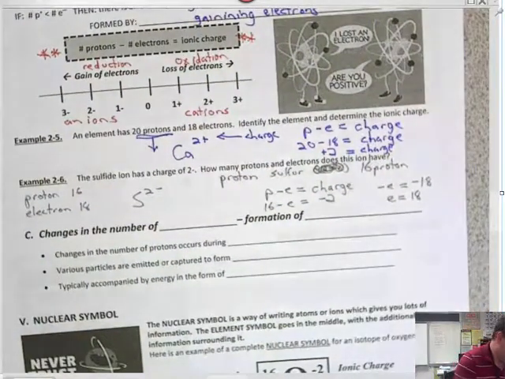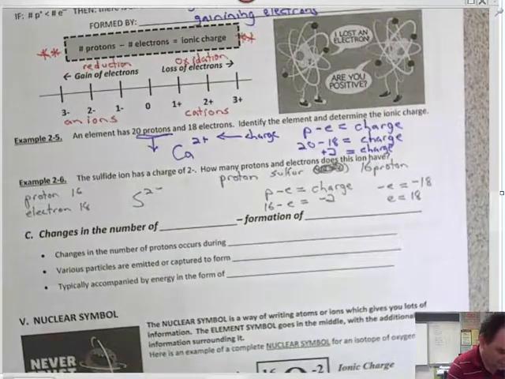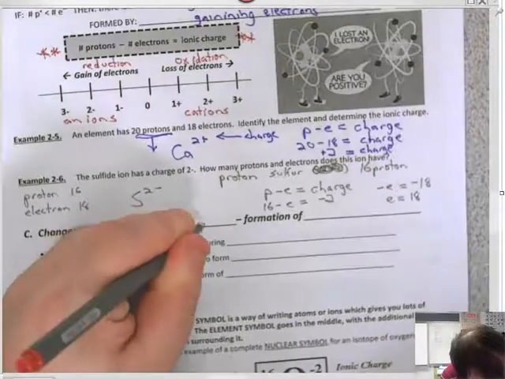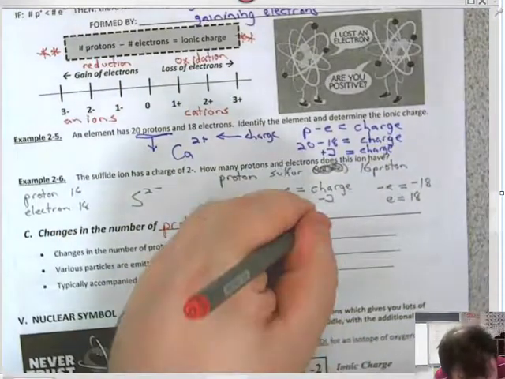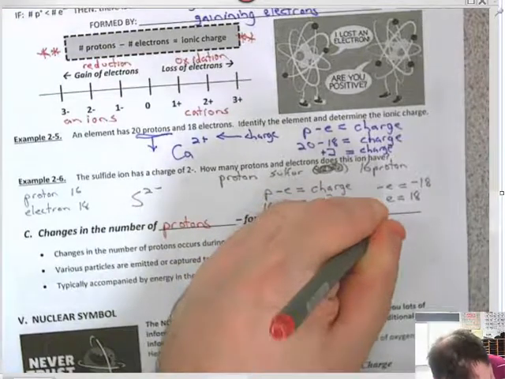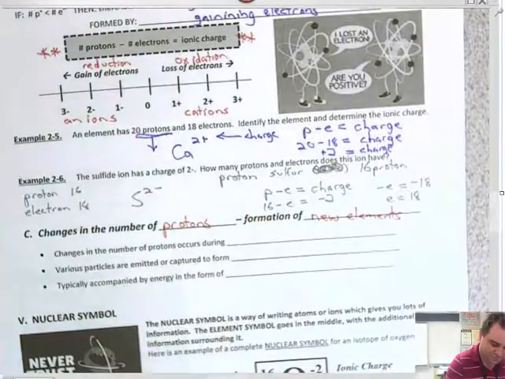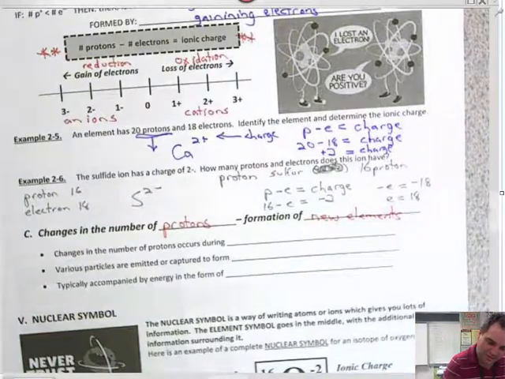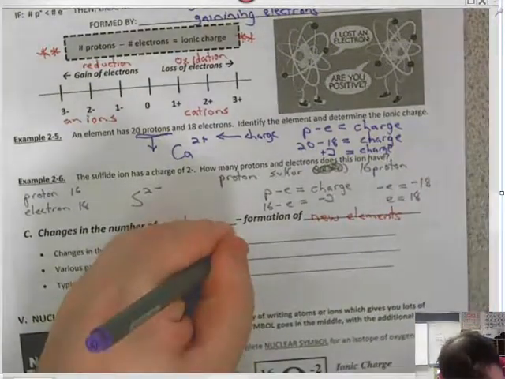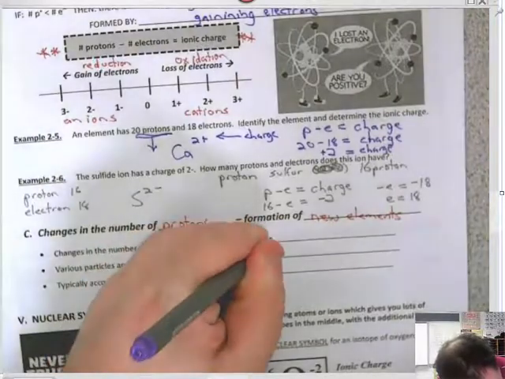Last one here. Changing the number of protons is the formation of new elements. Changing the number of protons occurs during nuclear reactions.